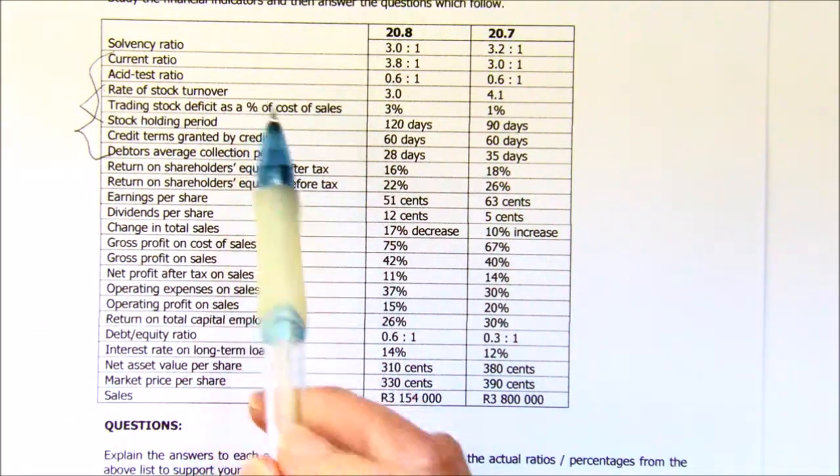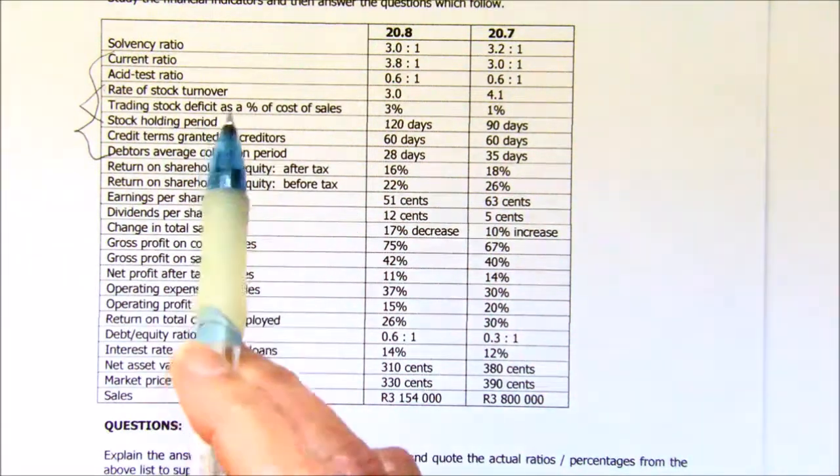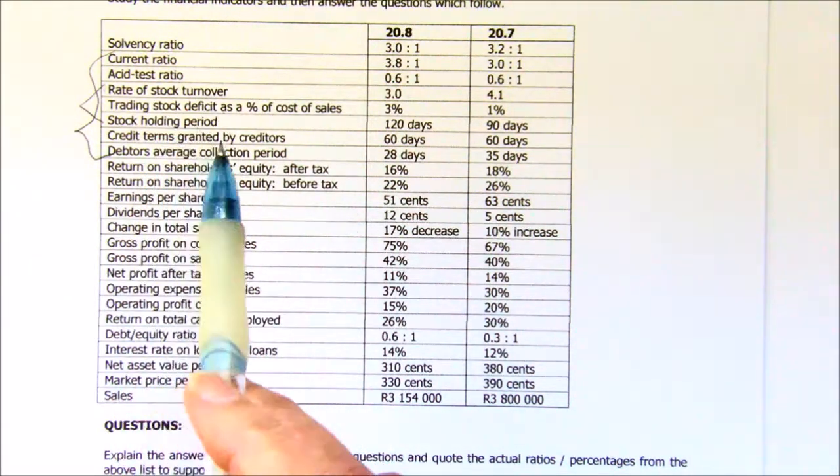So the first point is it's absolutely essential that you know which ratios or which indicators to look at, because if you don't know that, you wouldn't be able to answer this question.